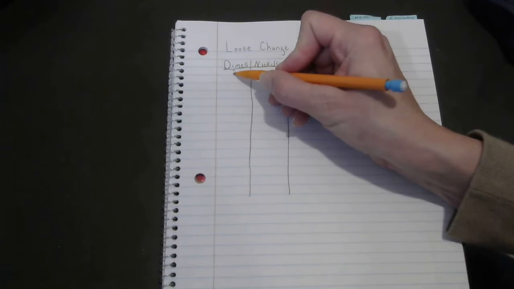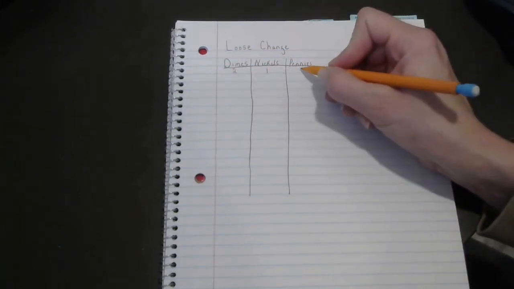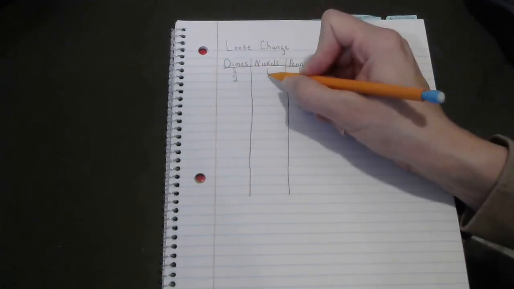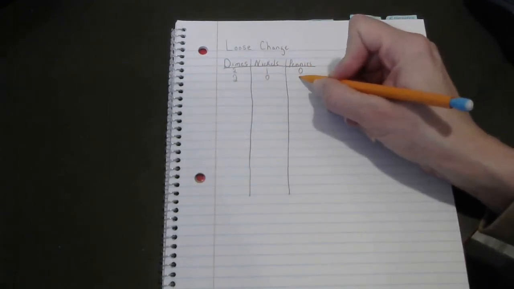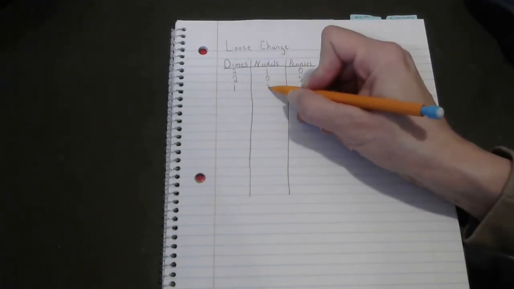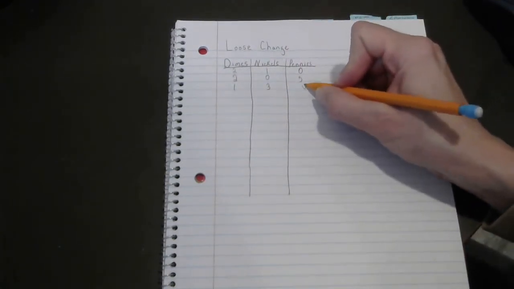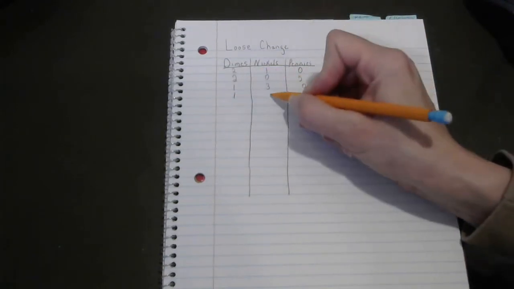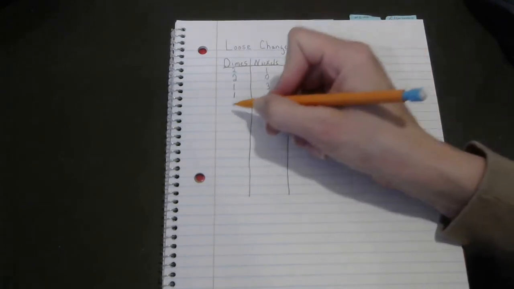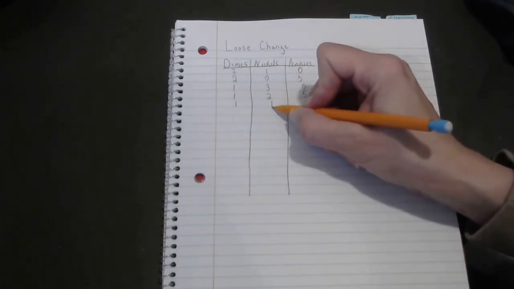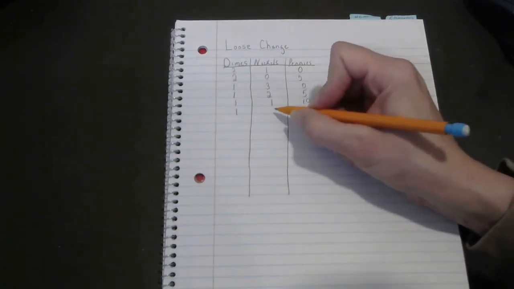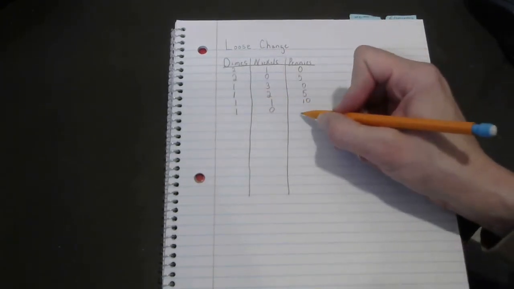So I could have 2 dimes, 1 nickel, 0 pennies. That adds up to 25 cents. I could have 2 dimes, 0 nickels, and 5 pennies. I could have 1 dime, 3 nickels, 0 pennies. I could have 1 dime, 2 nickels, 5 pennies. I could have 1 dime, 1 nickel, 10 pennies. I could have 1 dime, 0 nickels, and 15 pennies.